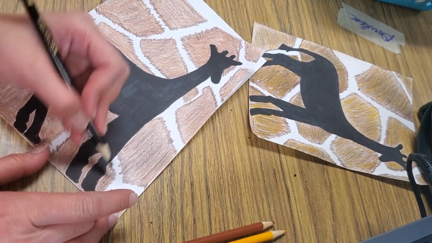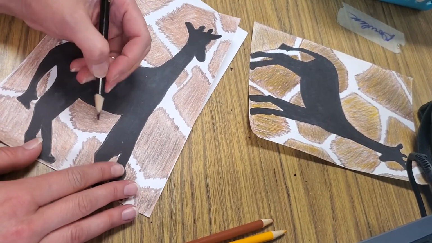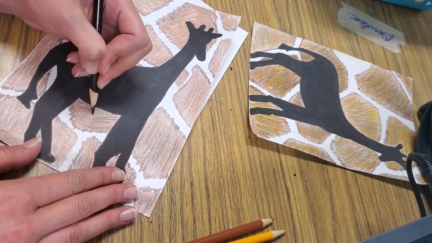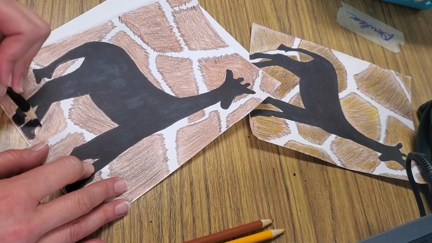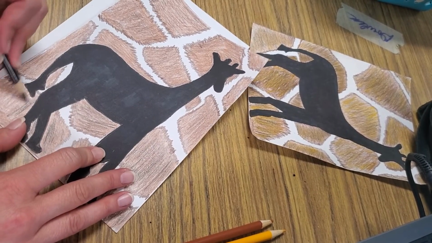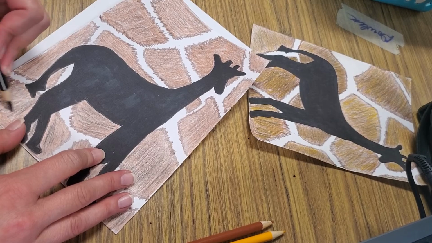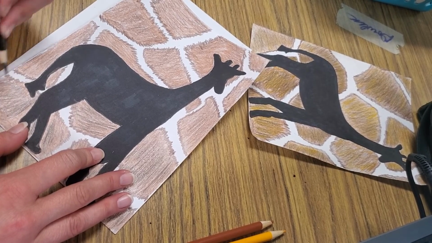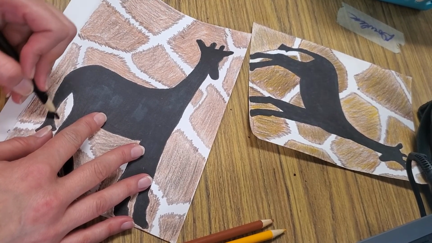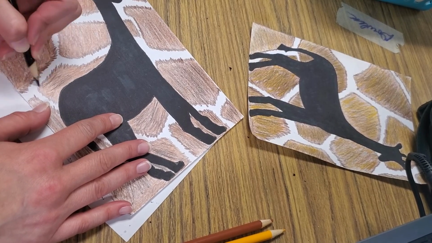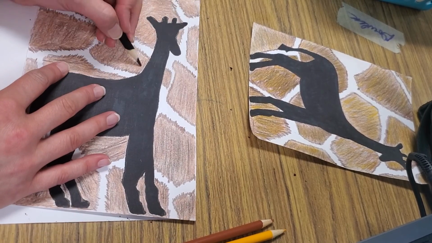Just quickly run some black through there. And we don't need a whole lot. Just to give it texture. More of a fur-like texture. And not all fur lays the same exact way on an animal. Like I said, just lightly run a little through there. We don't need a whole lot.